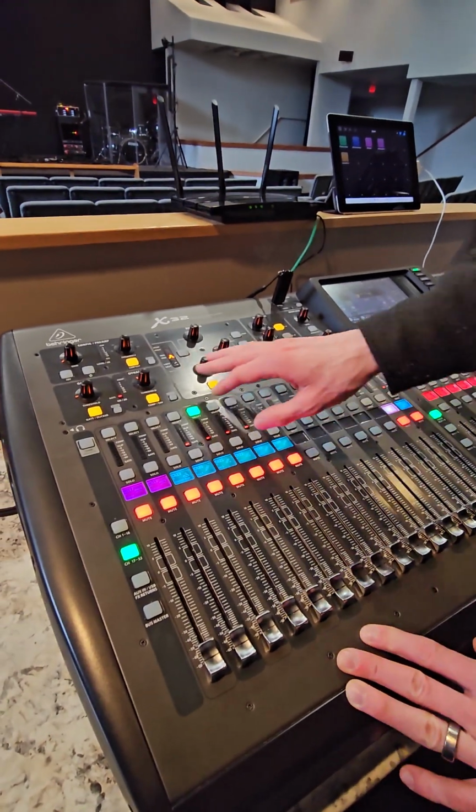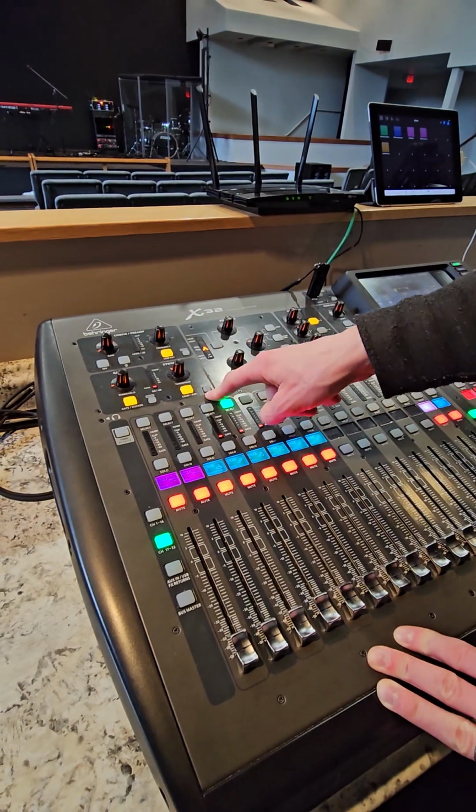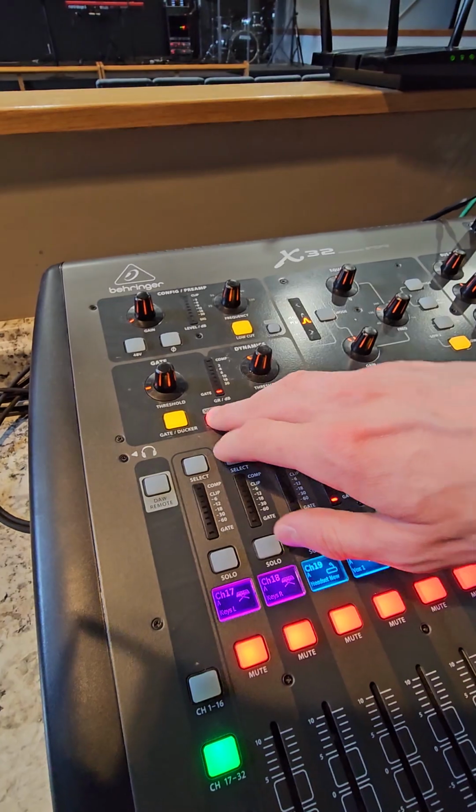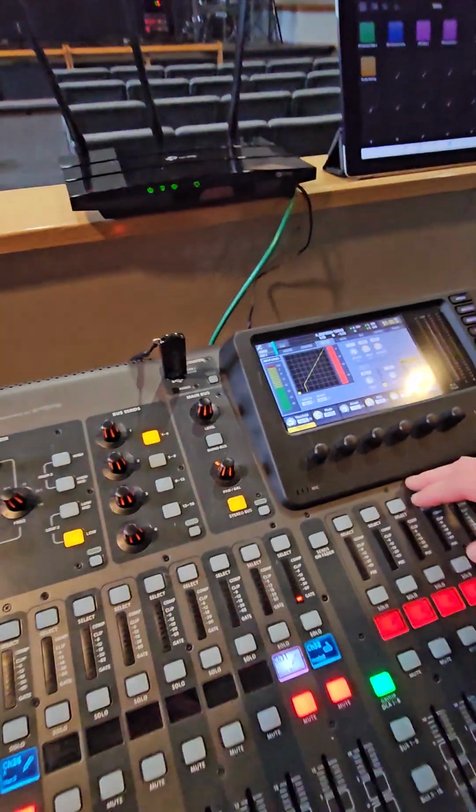From there, we can come down to our gate and dynamics, which is compressor. So to view those things on the screen over here to the right, you just hit that view button. And let's go ahead and take a look at that over here.